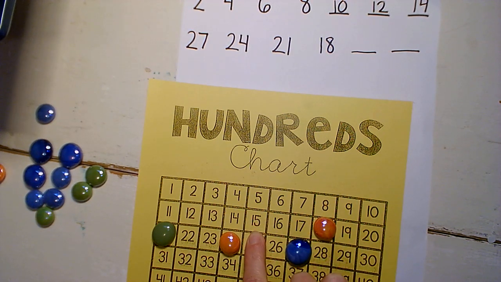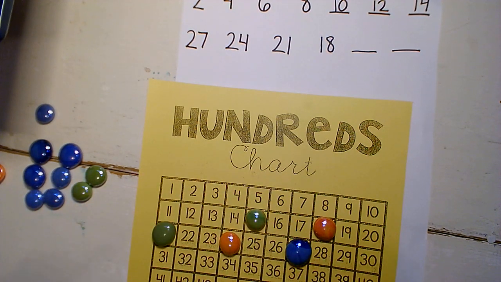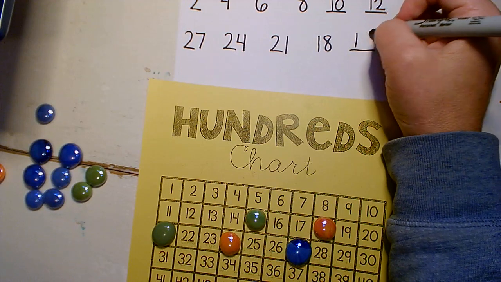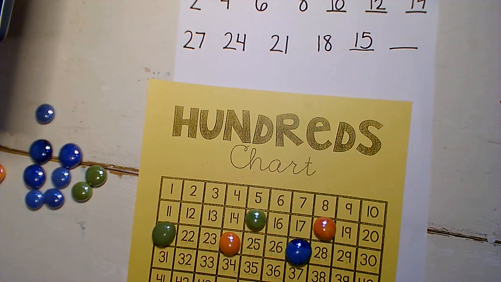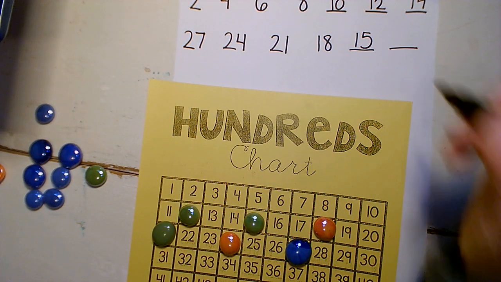Gem. This would be the next one to get a gem. So what is that? 15. Okay, so I could write that down. Do you see the pattern? What is the pattern? What's happening here? Yeah, so skip 2. So if this was 15, what would be the next number that we write? 12. Okay, so 12.